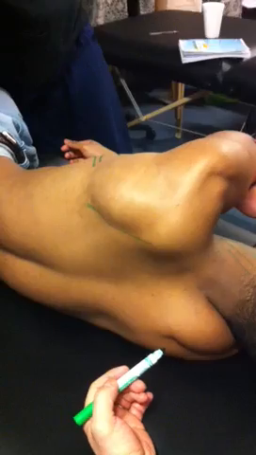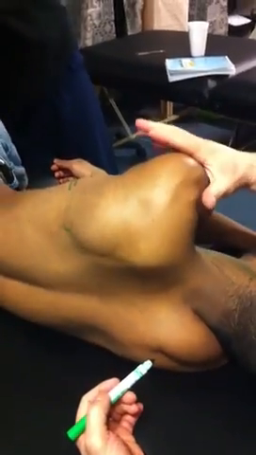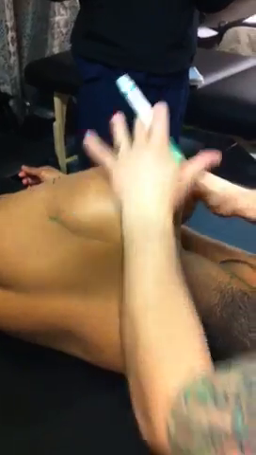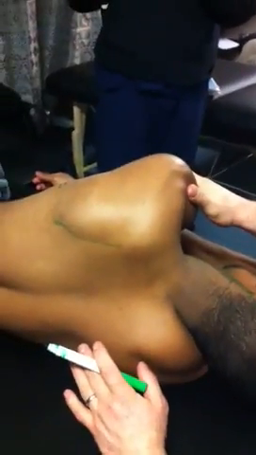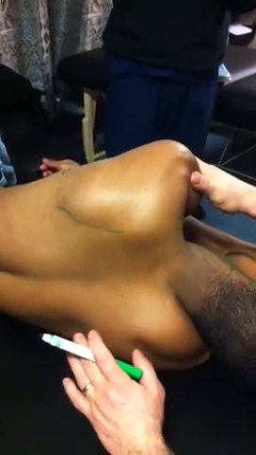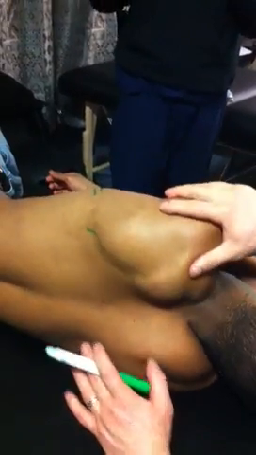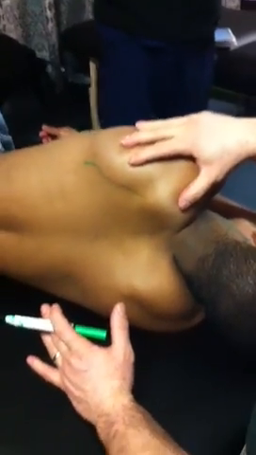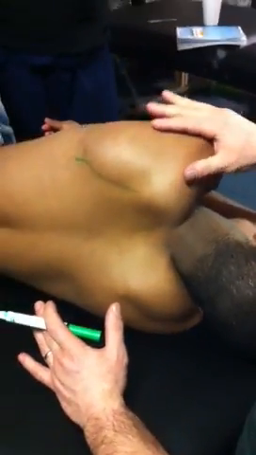What is the action of this muscle? This is the priority muscle for the protraction of the scapula, so bringing the scapula away from midline. But at the same time, this muscle does upward rotation because it goes up to the 8 ribs. That's why they call it upward rotation.